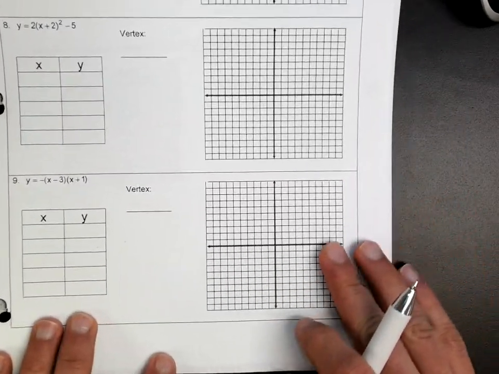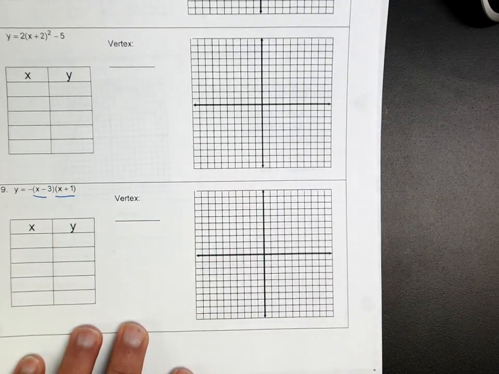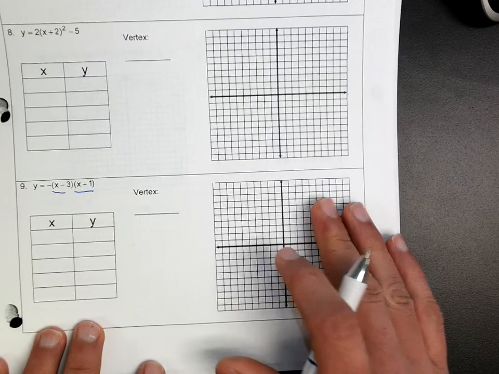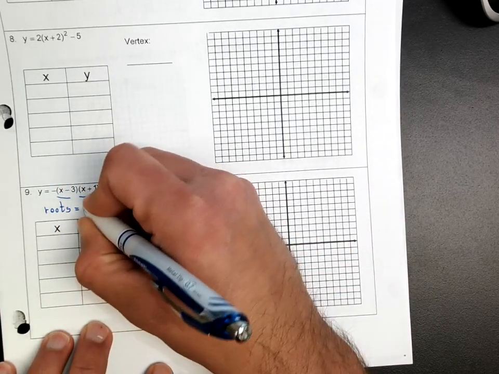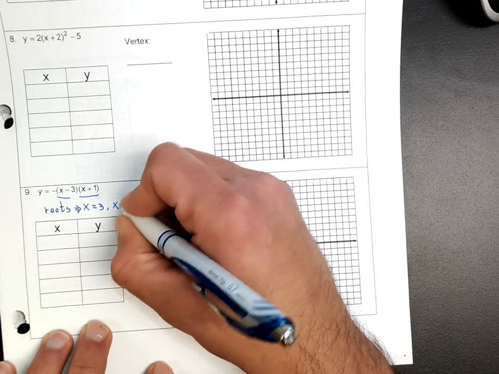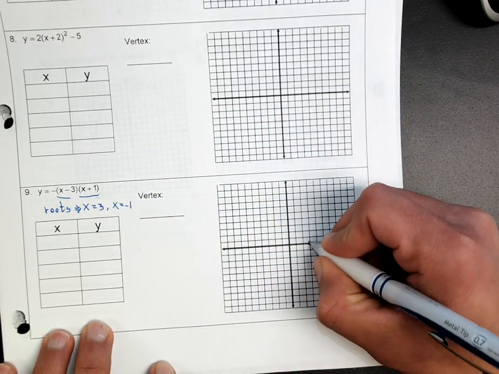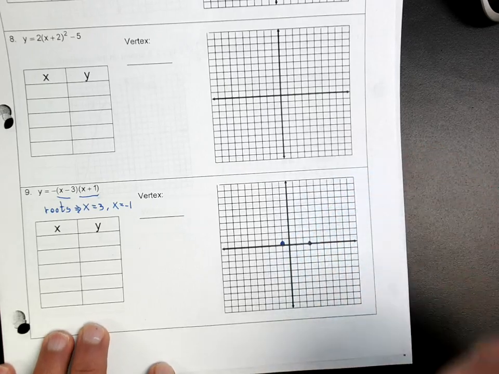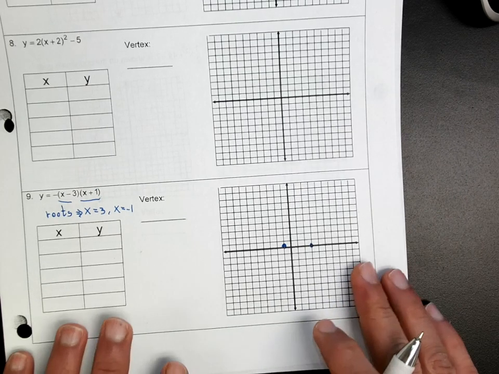Alright, on number 9, we're going to try to find our vertex. Now remember, this is the root form. I have 2 parentheses with 2 different numbers, so that implies that my roots are x equals 3 and x equals negative 1. So we're going to come over here and say, well, this is 3 and this is negative 1, which is very similar to the problem we just finished. It's almost the same problem, as a matter of fact.